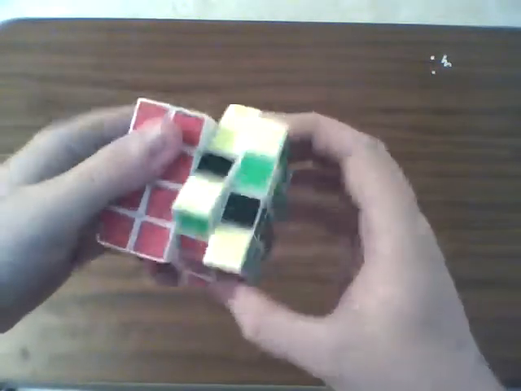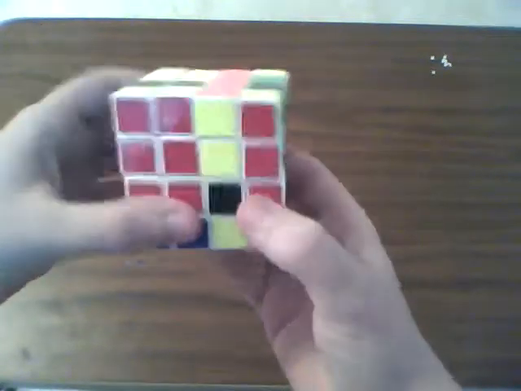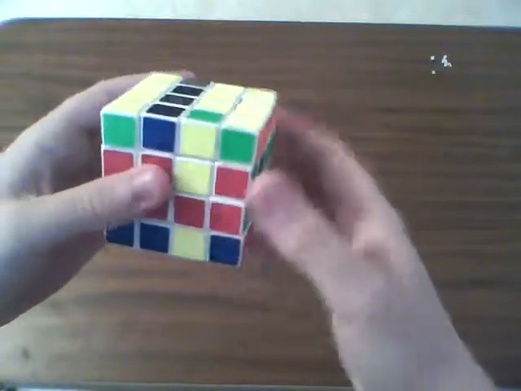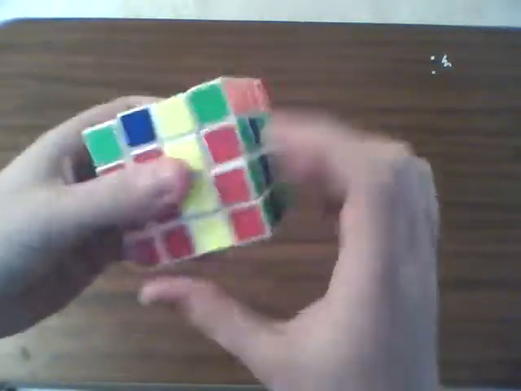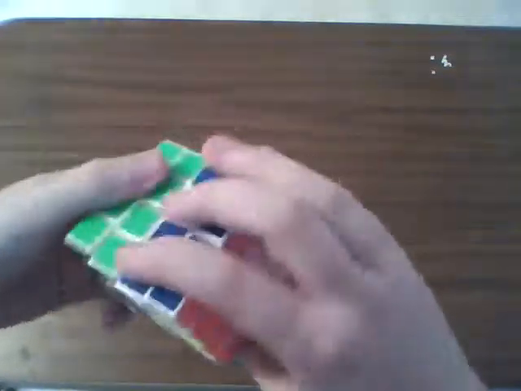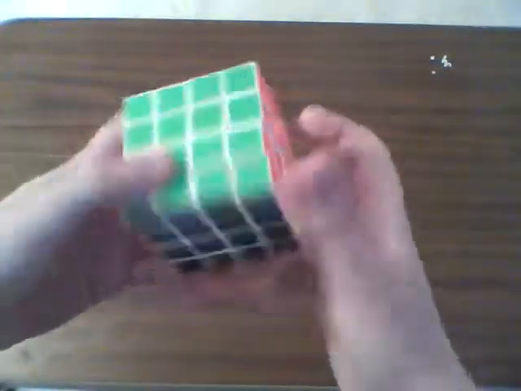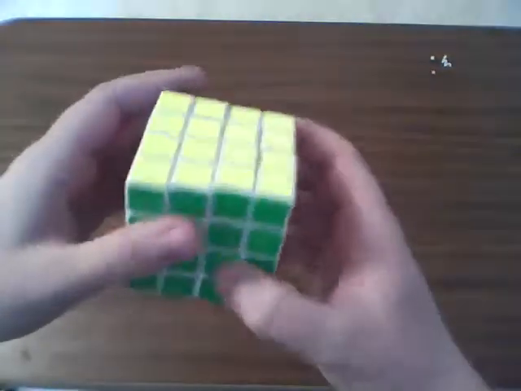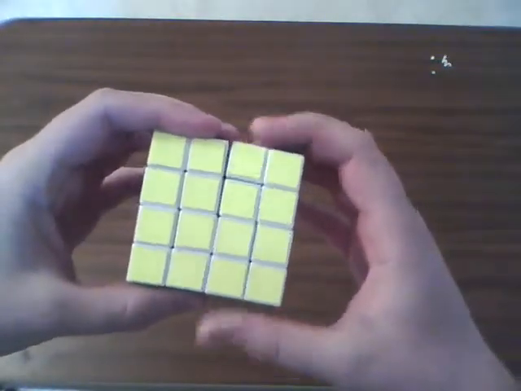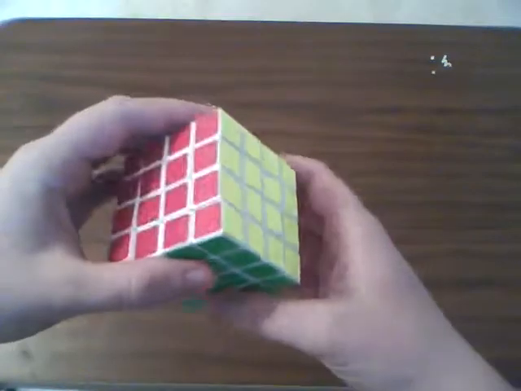And then we're going to bring this red down, bring this in, put this up, like that, and then bring the green over, up, or over I should say, up, over, and then undo our double turn. So now we've solved the last layer using OLL and PLL for the corners, and a few commutators and 3 cycles for the edges.